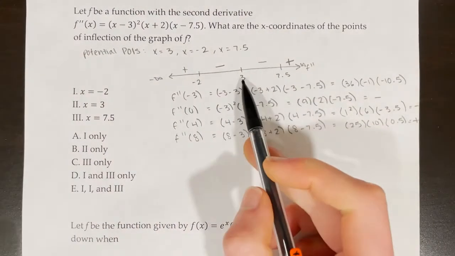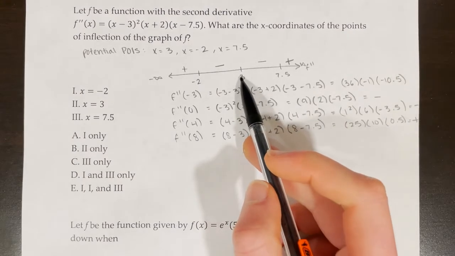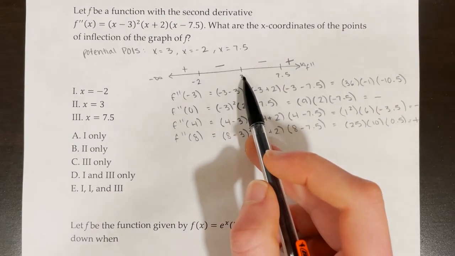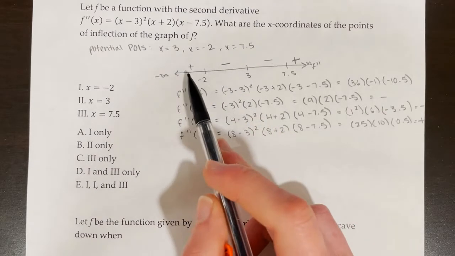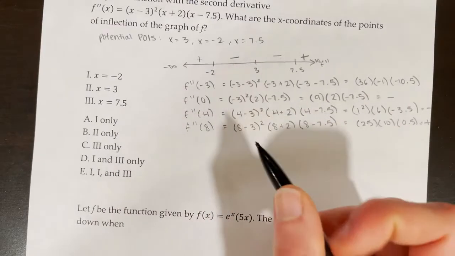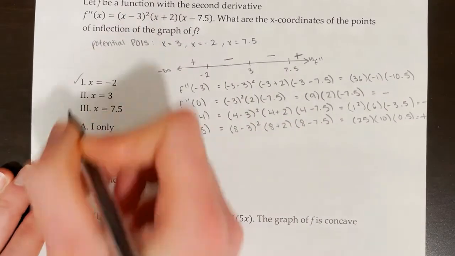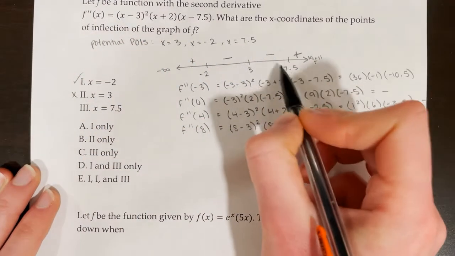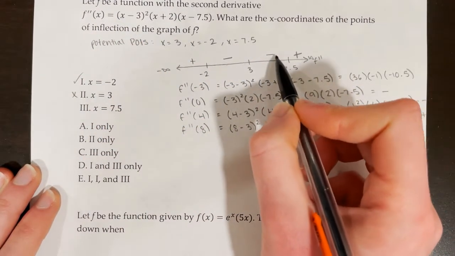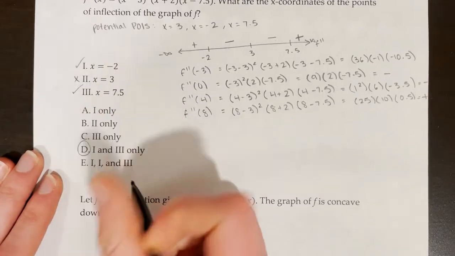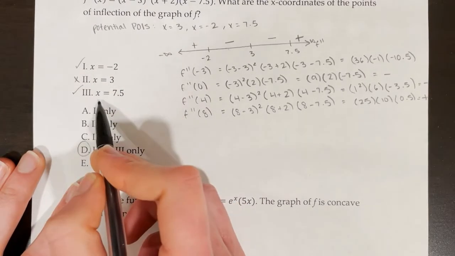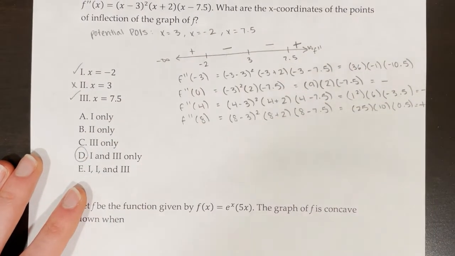So now I can see that x equals 3 is actually not going to be a point of inflection because f double prime of x does not change signs. However, x equals -2 will be a point of inflection because f double prime of x does change signs. So yes, x equals -2, no, x equals 3, and yes for x equals 7.5 because f double prime of x changes signs. This means that choice D is the correct answer because 1 and 3 only are the points where we have points of inflection.